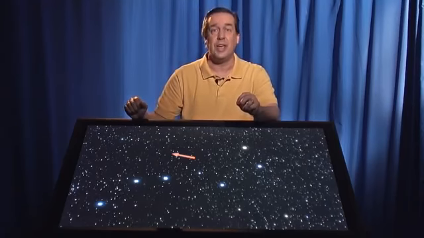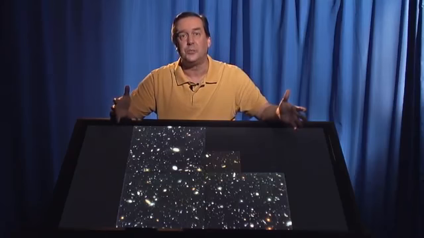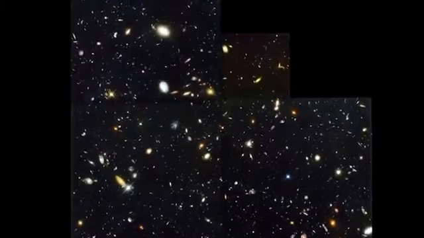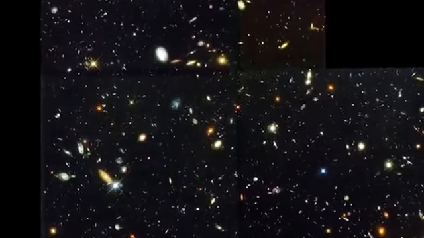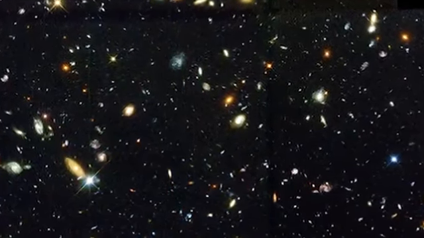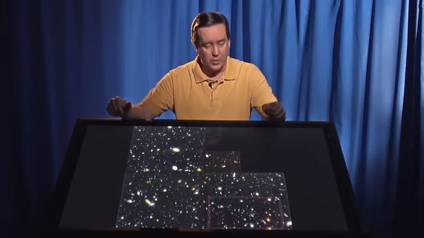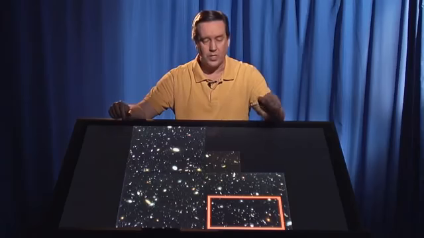Well, fortunately, the gamble paid off in spades. This is the Hubble Deep Field. It was released in January 1996, and in it, Hubble found over 3,000 galaxies. It was absolutely amazing at the time because, as I said, we really didn't know what we were going to get. Now, you can't see the galaxies very well like this, so let me zoom into this region right here.